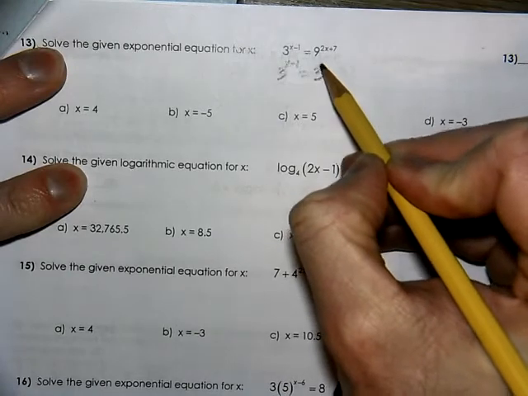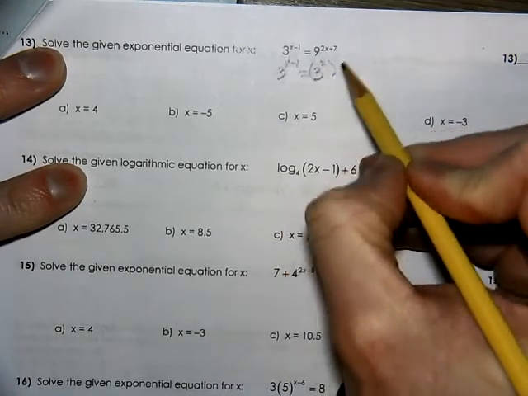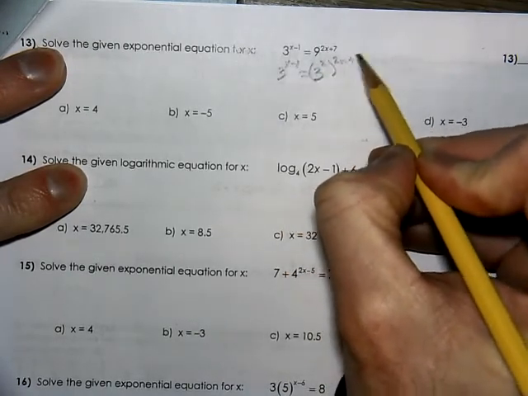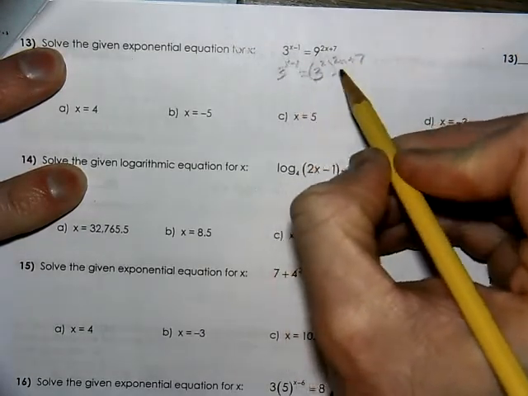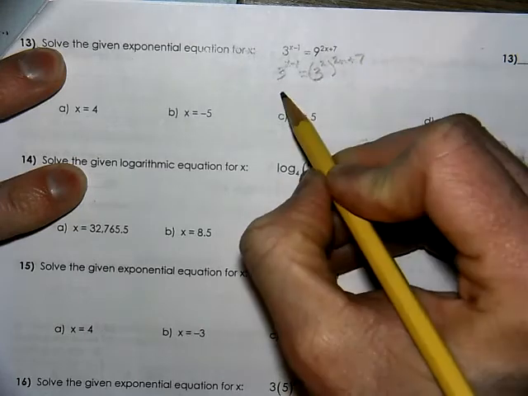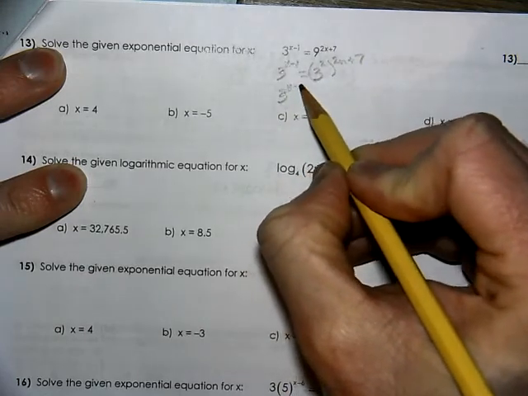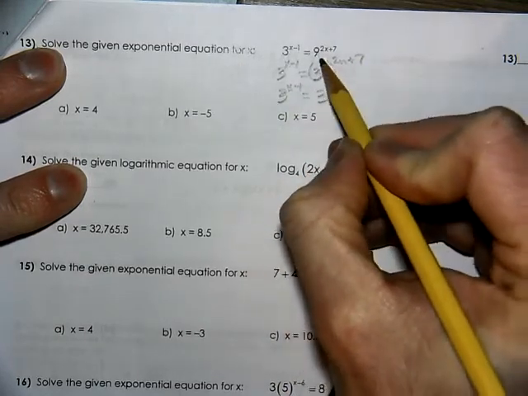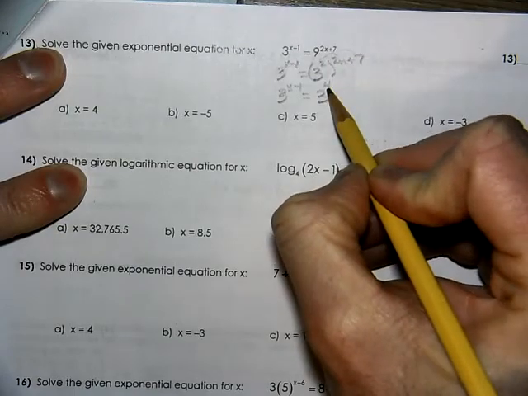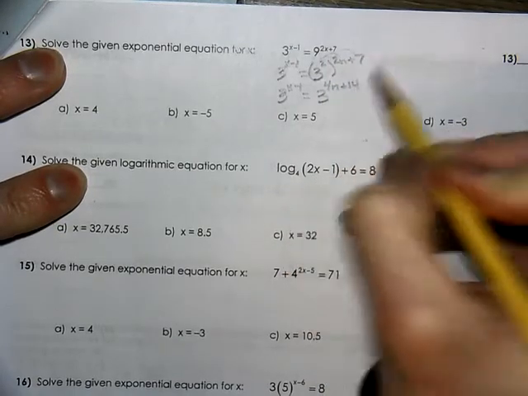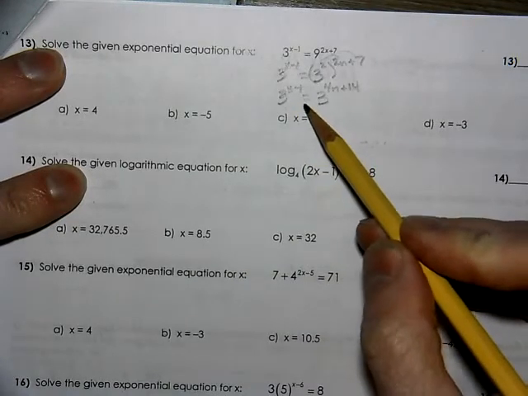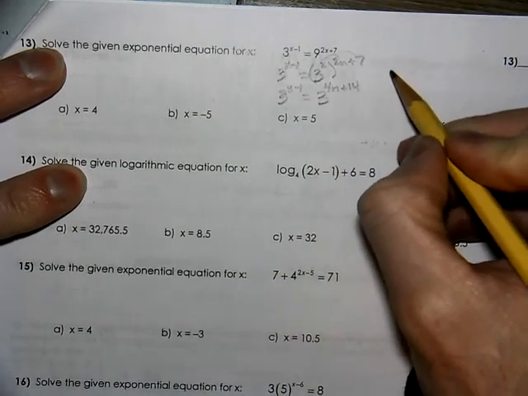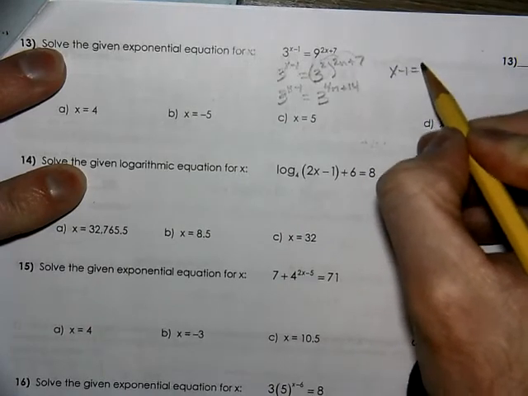So if 9 is 3 squared, when we raise a power to the power, we're going to distribute. So we'd have 4n plus 14. Now we have the bases the same. If the bases are the same, then we can set our exponents equal to each other.